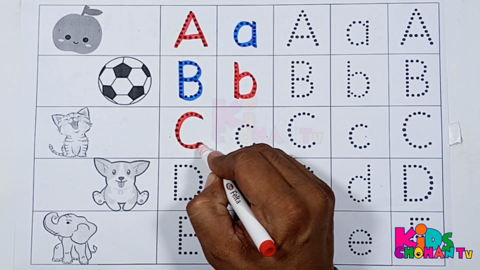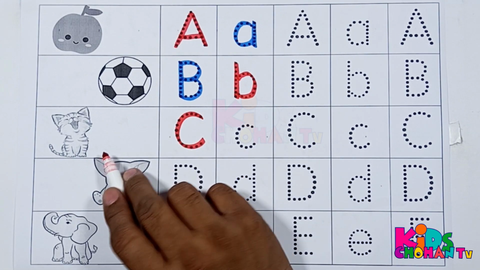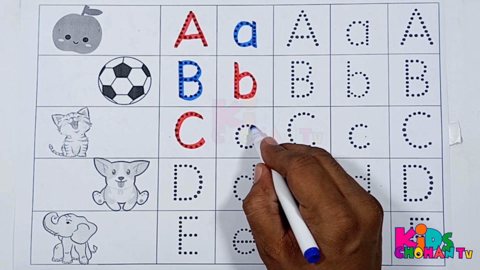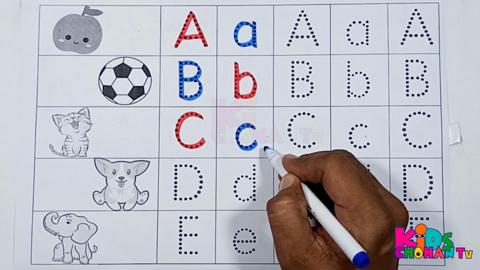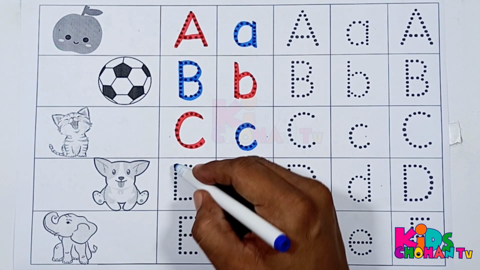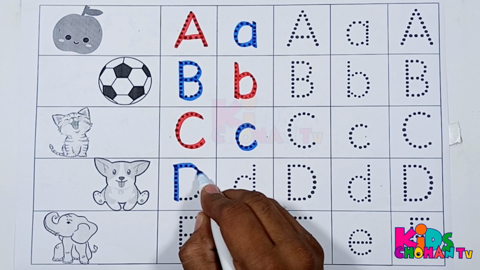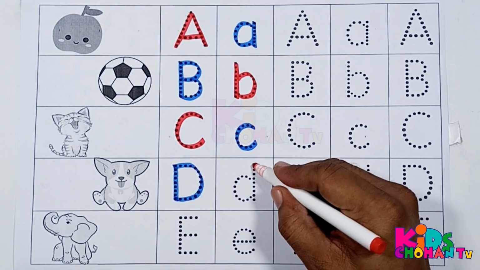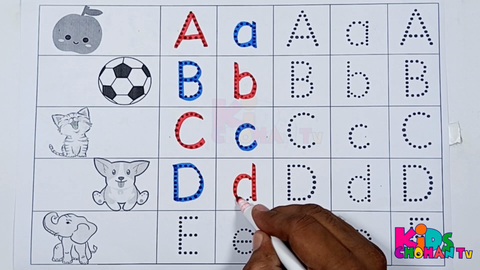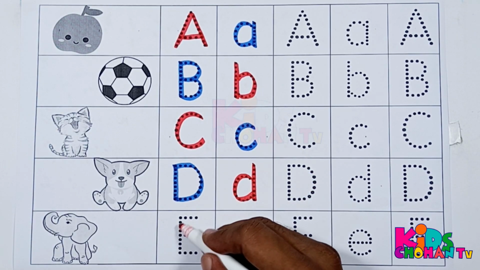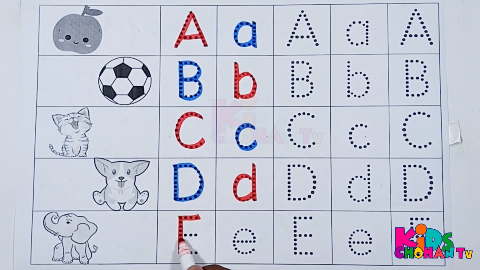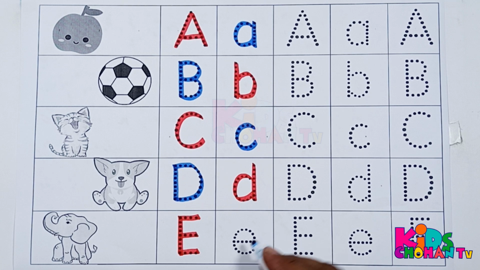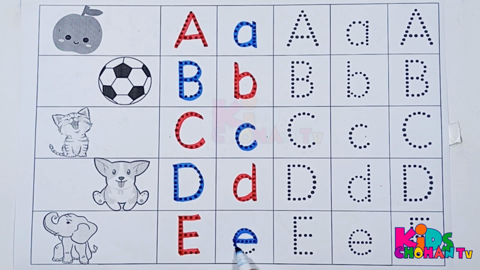Capital letter C. C for cat. Small letter C for cat. Capital letter D. D for dog. Small letter D for dog. Capital letter E for elephant. Small letter E for elephant.